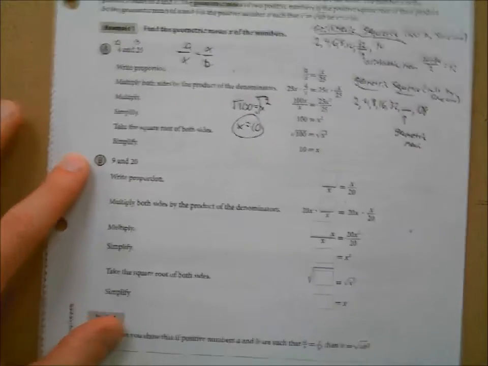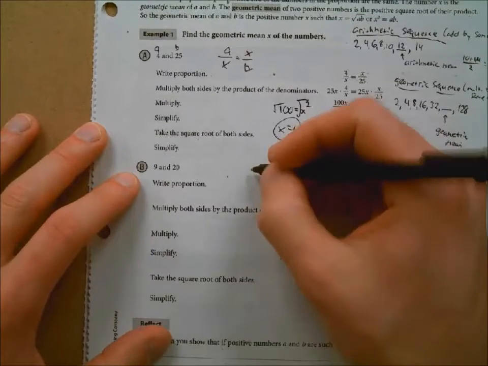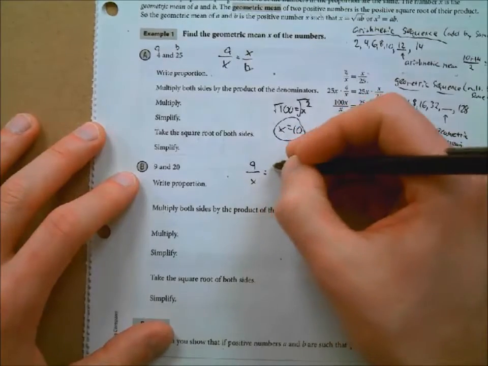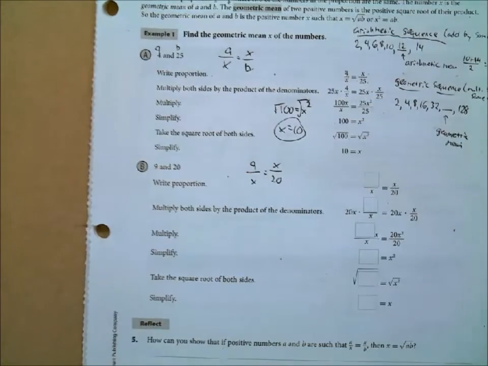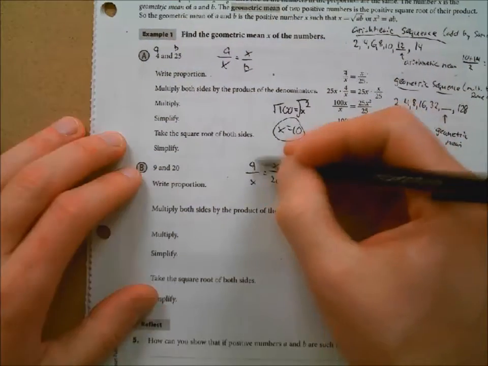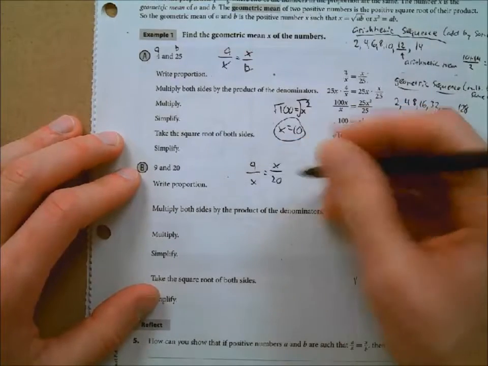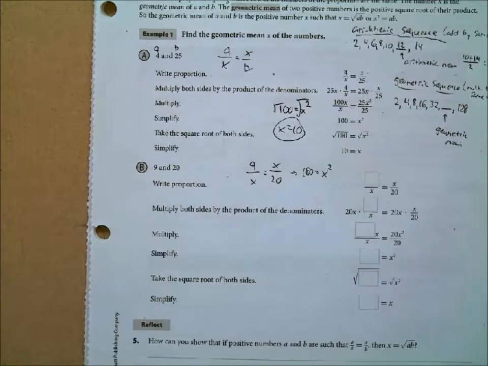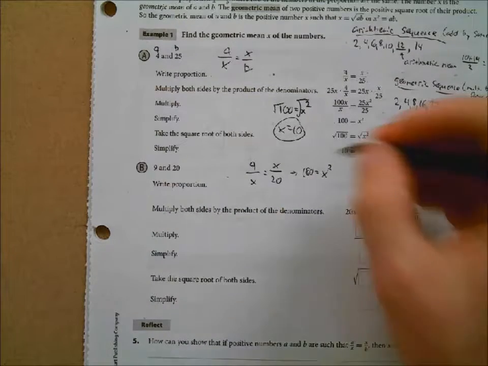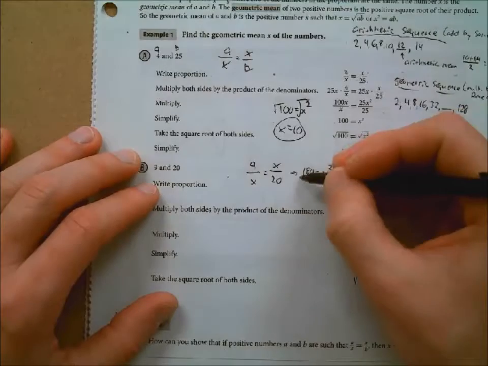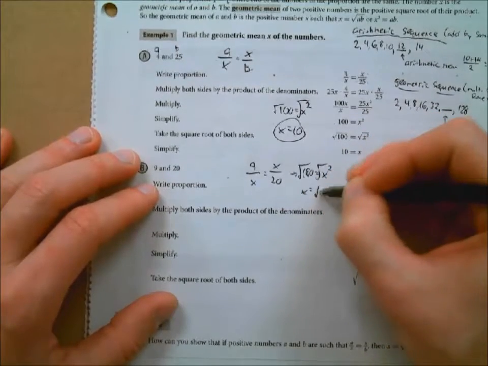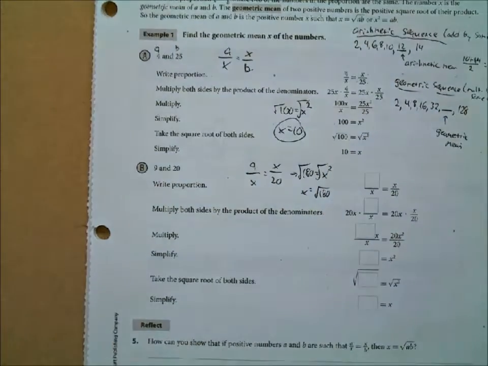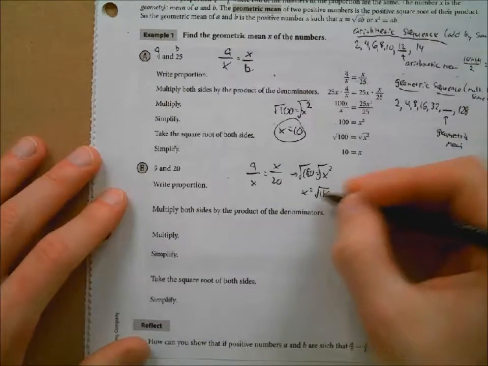Okay, so let's try 9 and 20. Find that geometric mean. So that geometric mean will be 9 over x equals x over 20. We'll cross multiply here and solve. So 9 times 20 is 180, and then x times x, x squared. So again, this is the geometric mean we're finding here. And then how do we get the x by itself? What should we do to both sides? Square root. So we get x equals the square root of 180.